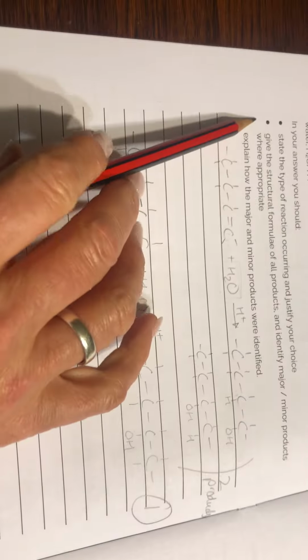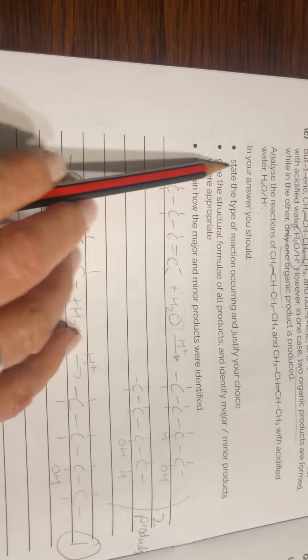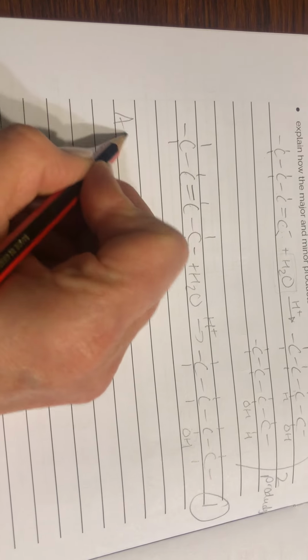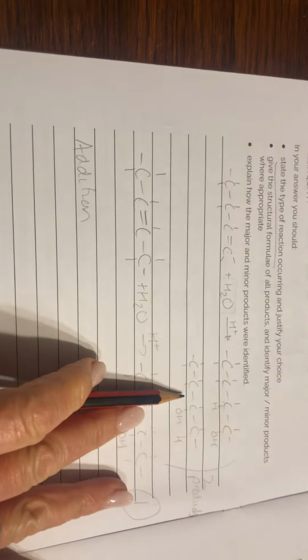Okay, so now we have to analyze it. We have to meet all these bullet points. State the type of reaction. That's going to be the word addition. And it says justify your choice, so we're going to justify it by explaining what addition is.